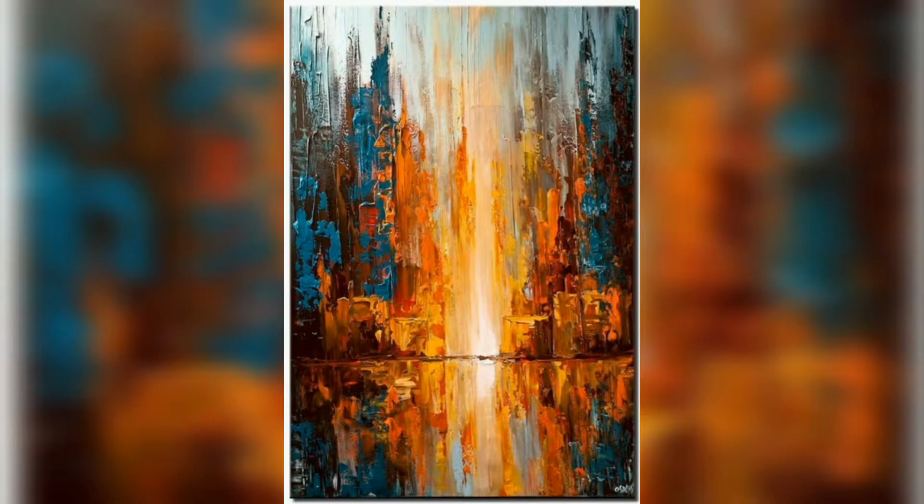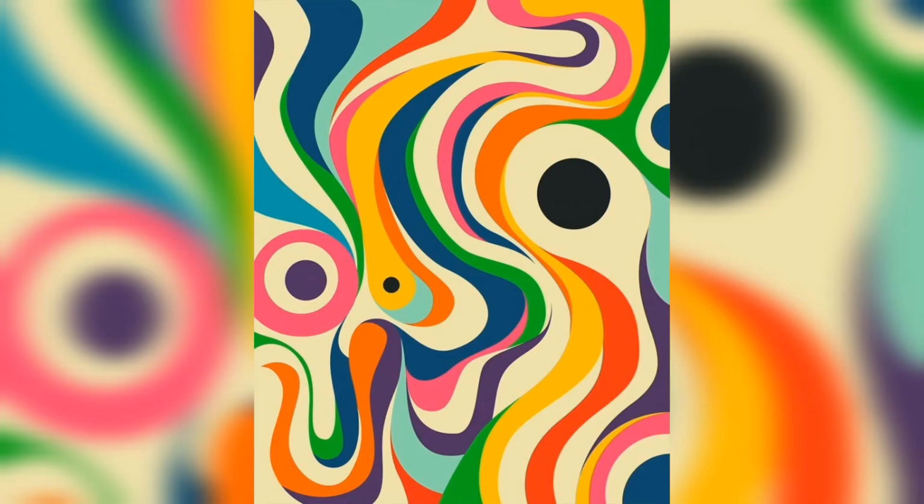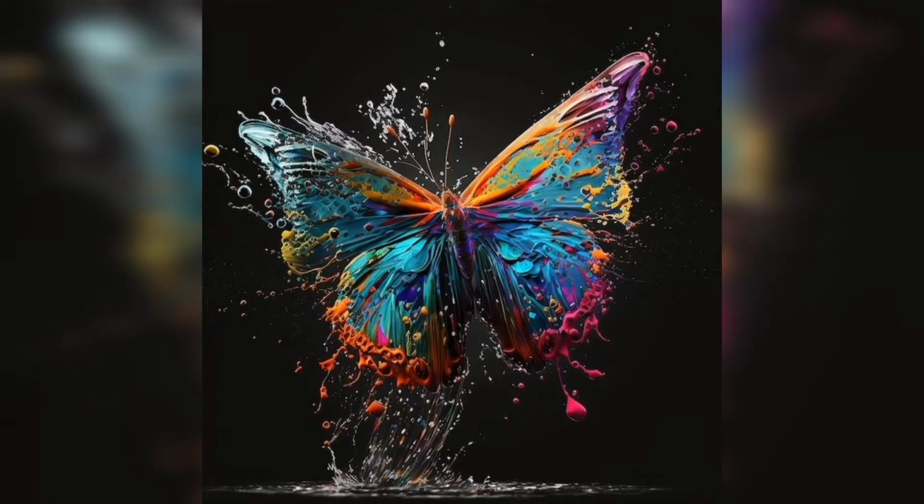One of the things that make abstract art so interesting is that it is open to interpretation. Everyone who looks at an abstract art will see something different. That is because abstract art is all about the emotional response.